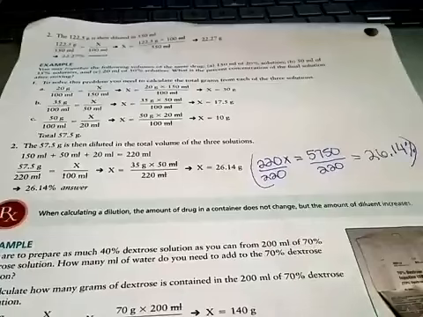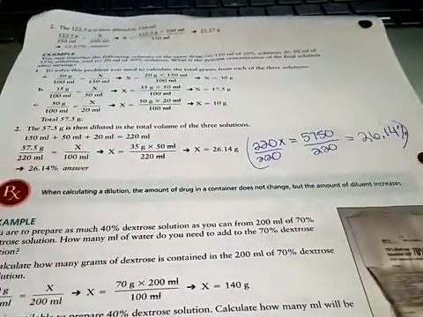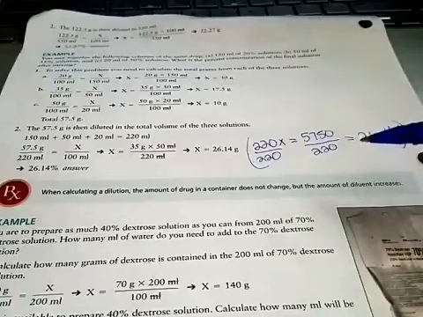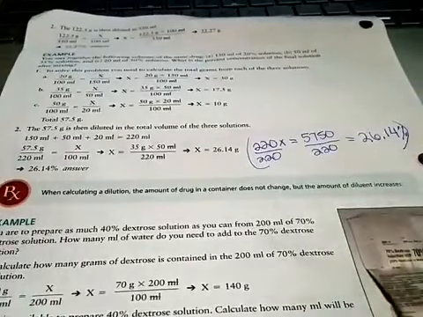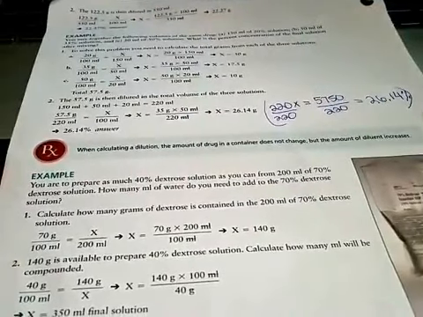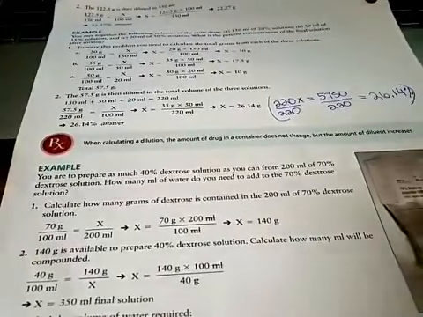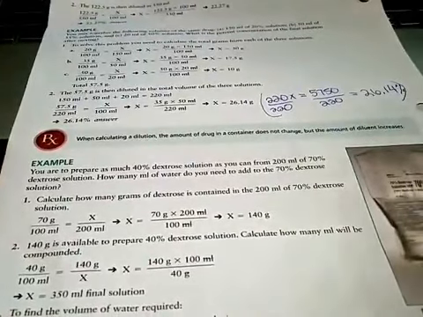Okay? Let's note here, when calculating a dilution, the amount of drug in a container does not change, but the amount of diluent increases. So keep that in mind. So that's why you're stuck with the same grams, regardless if you add more or less liquids.